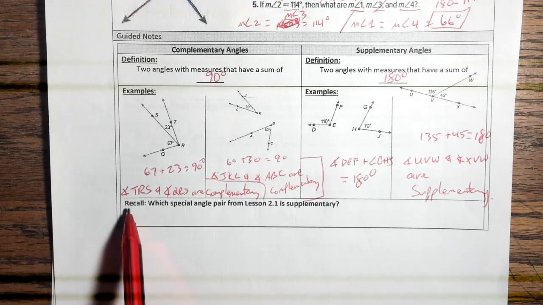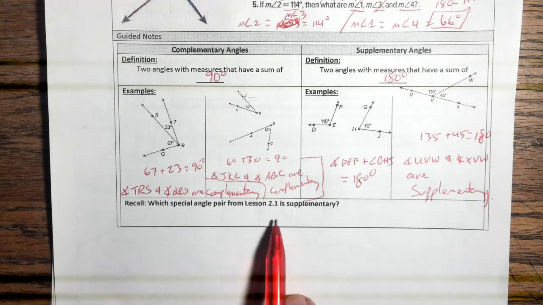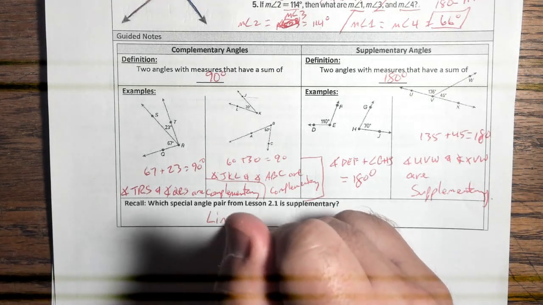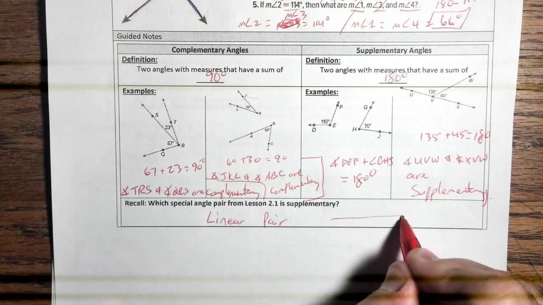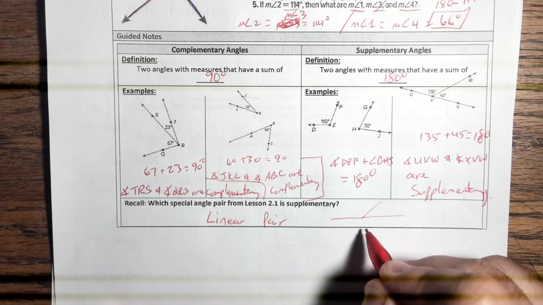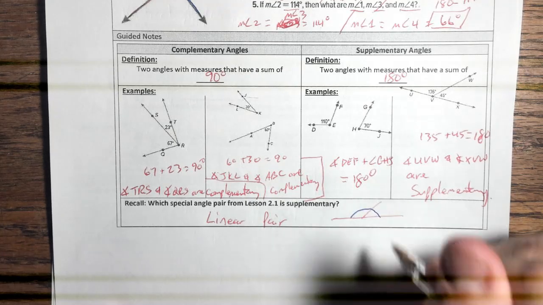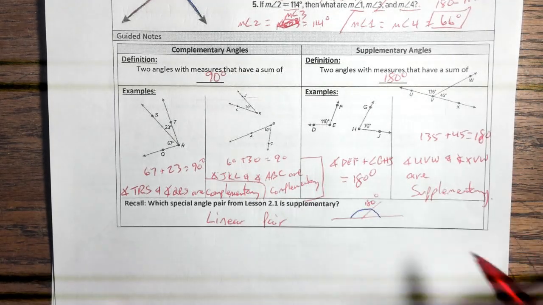Okay, recall from previous lesson which special angle pair from lesson 2.1 is supplementary, and the answer to that is the linear pair. As I mentioned above, anytime an angle separates a straight line, you know, a straight line's 180 degrees, so therefore these two angles together would equal 180.